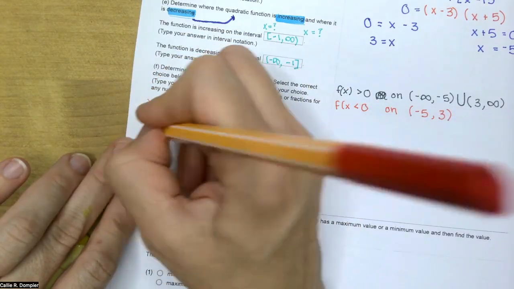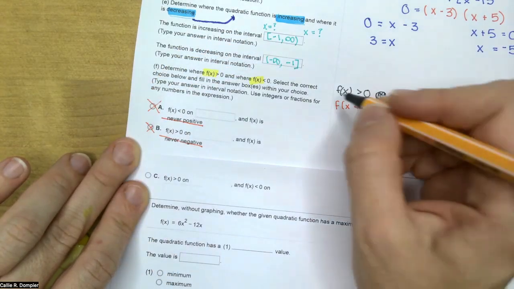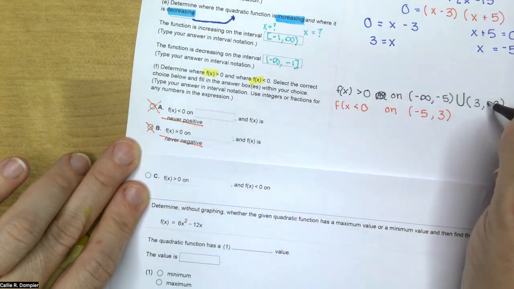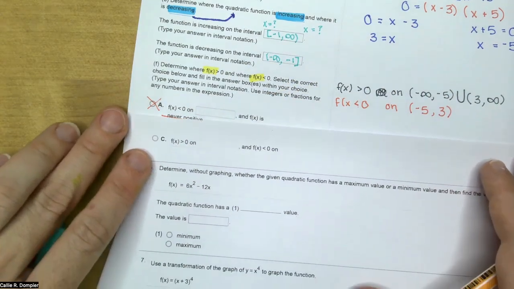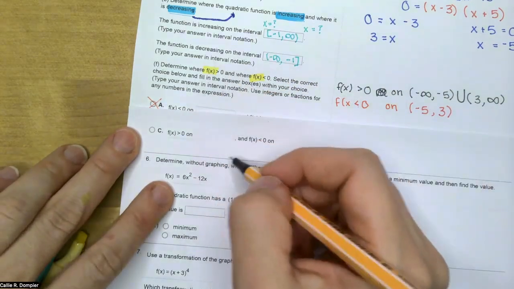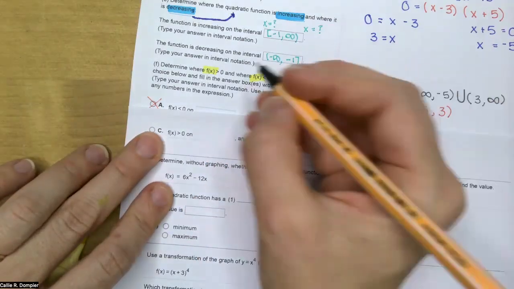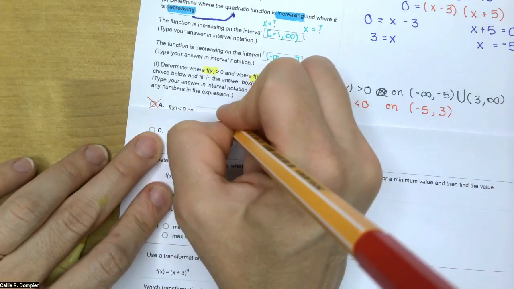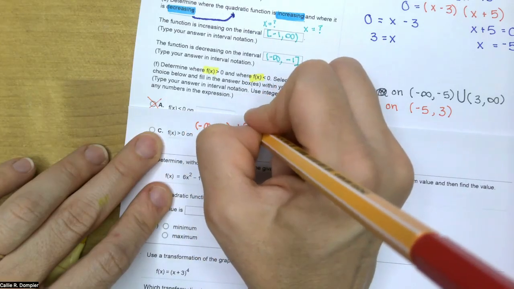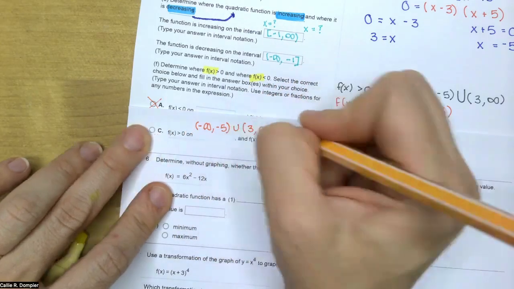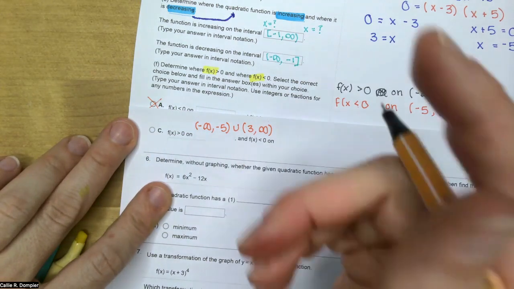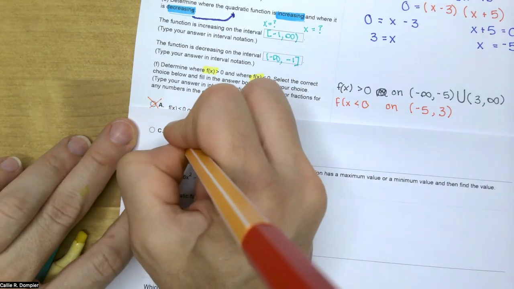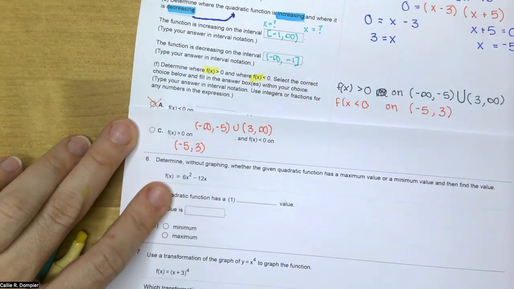That is also not true because we've got negative here, positive here. So we're going to pick answer choice C and say f of x is greater than 0 on negative infinity to negative 5 united with 3 to infinity. And it is less than 0 on negative 5 to 3. Good? All right, so that's the end of number 5.